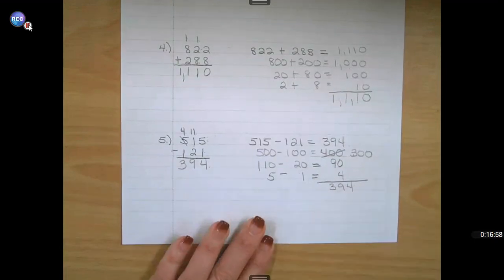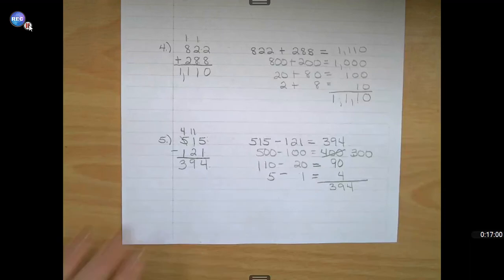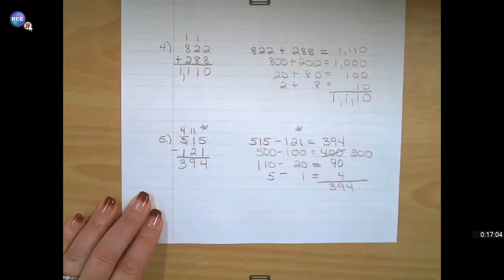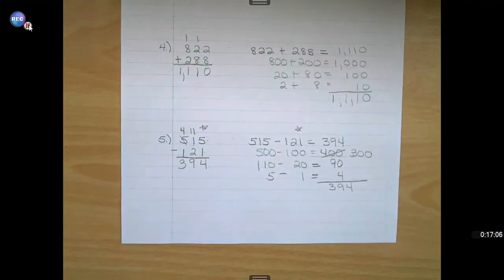And so if you did that correctly, good job. Give yourself a star for each one of those if you did it correctly. Remember, there's going to be an exit ticket. So for today, you need to make sure that you've been paying very close attention to how you are breaking this up and putting it back together when you're adding and subtracting.